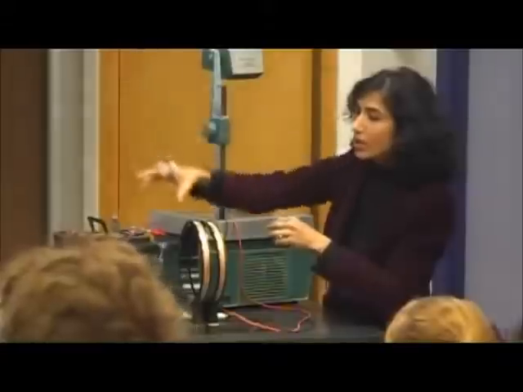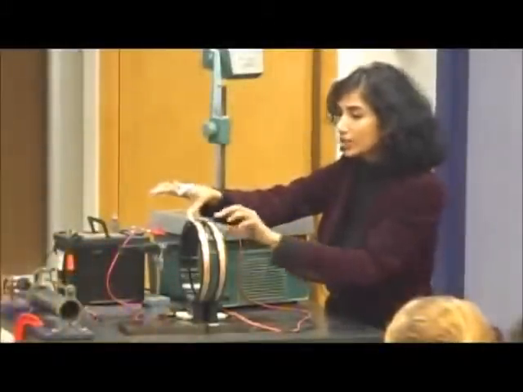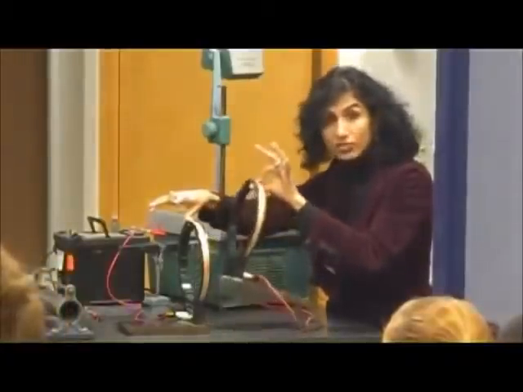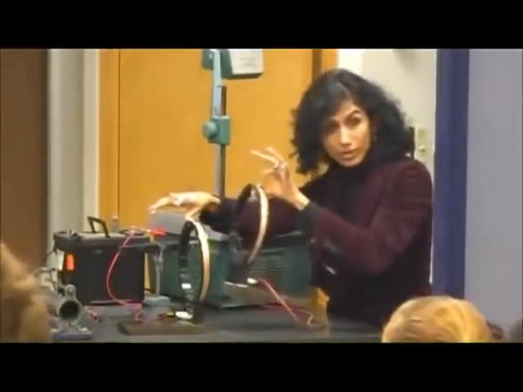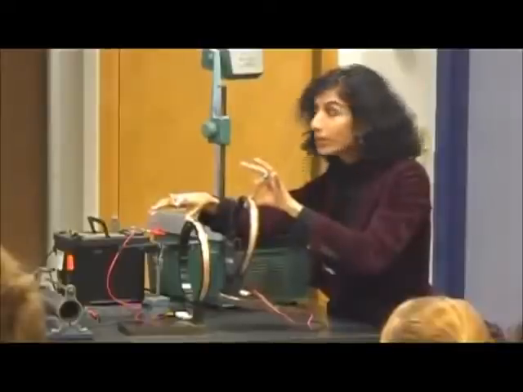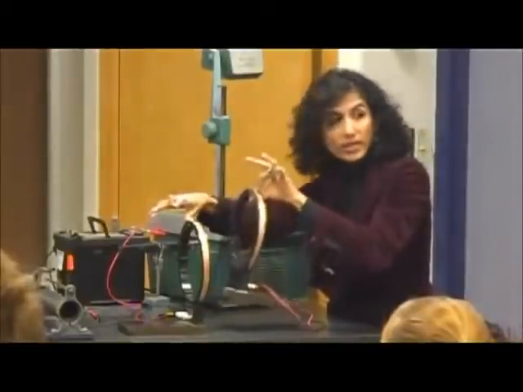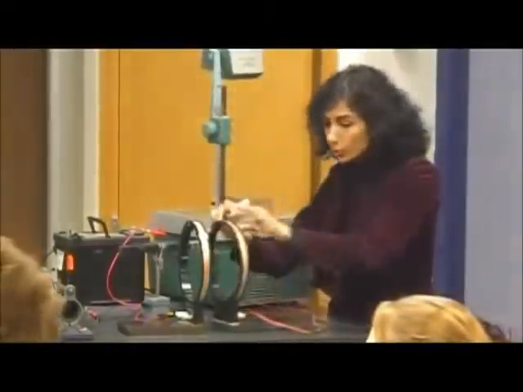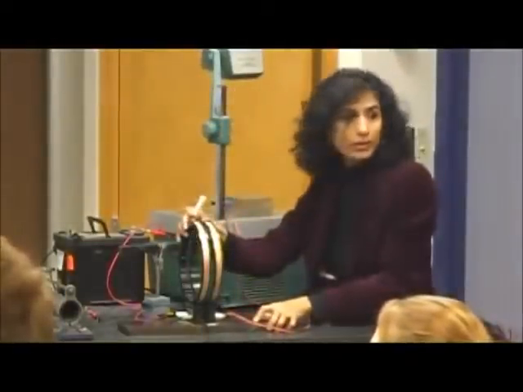The question is, will that cause any change in the flux through this loop, and hence will there be any induced EMF through this loop or not? If so, what will be the induced EMF in this loop? What will be the graph for the induced EMF in this loop, which is sitting next to this other coil?